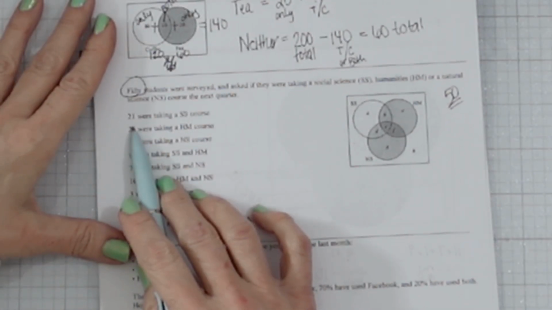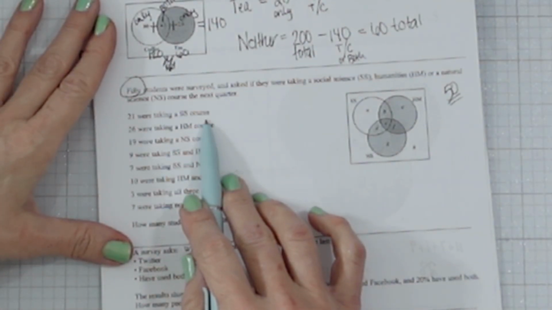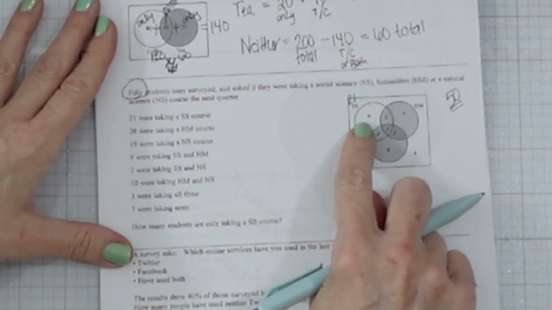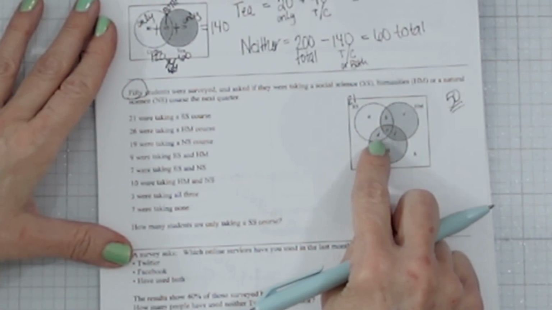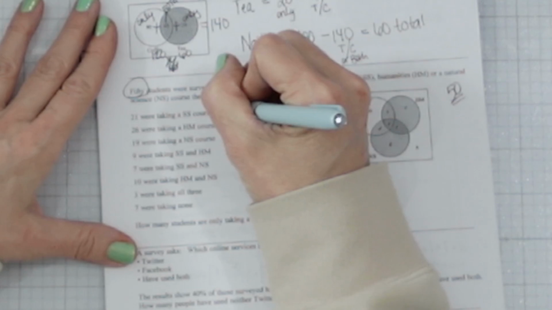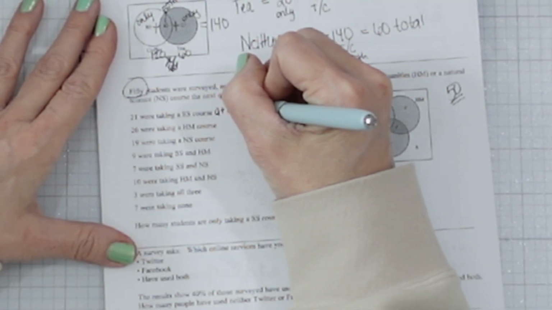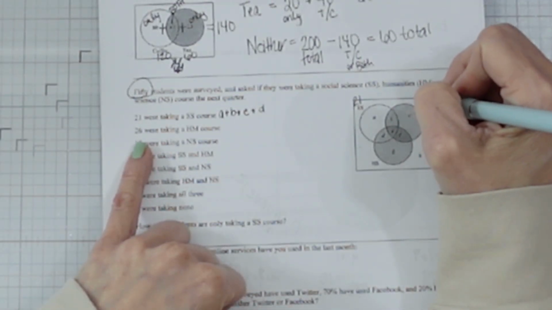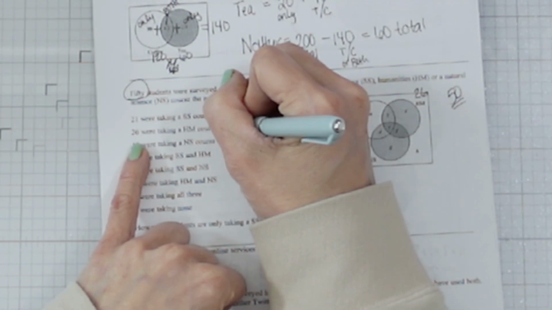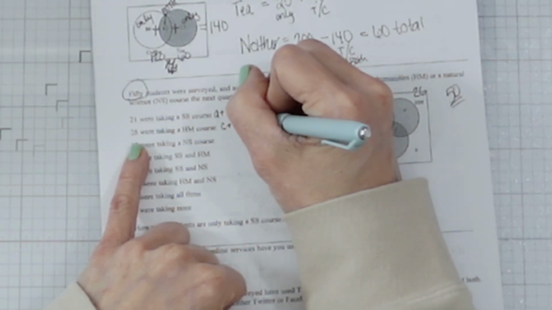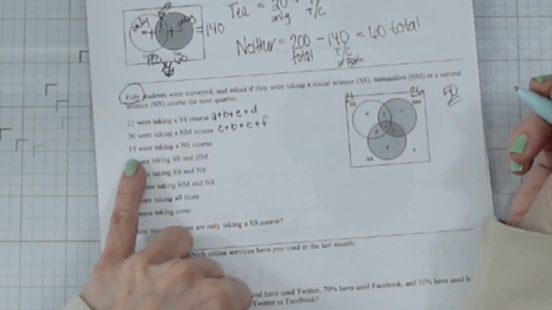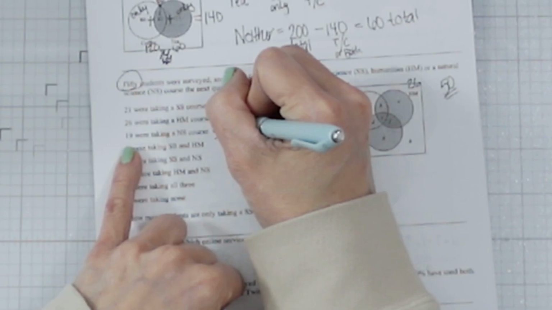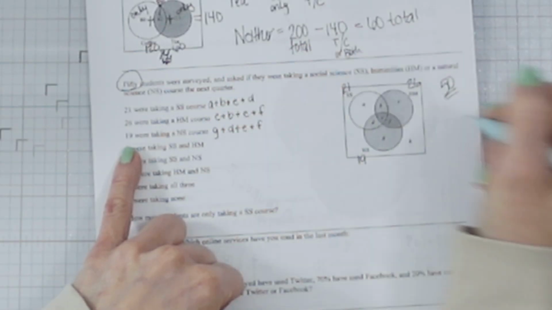So here we go. 21 were taking a social studies course. I'm just going to write 21 right here by social studies. And social studies is A plus B plus E plus D. I'm going to write that down. A plus B plus E plus D. These four letters. 26 were taking humanities, and that would be C plus B plus E plus F. 19 were taking a natural science class, so that would be G plus D plus E plus F.